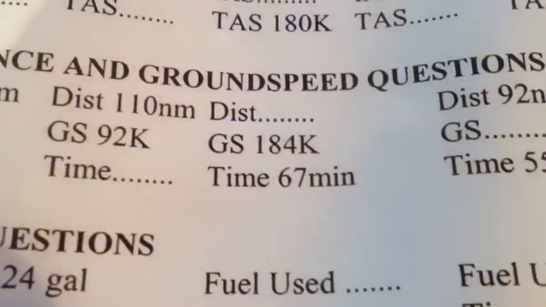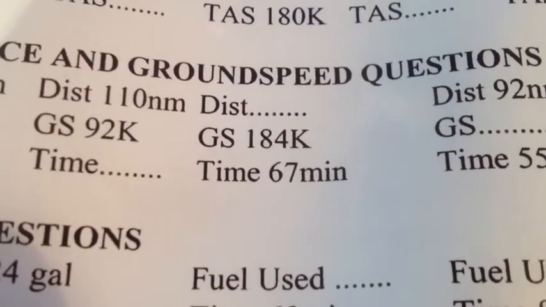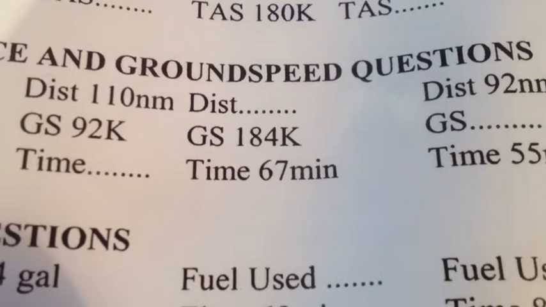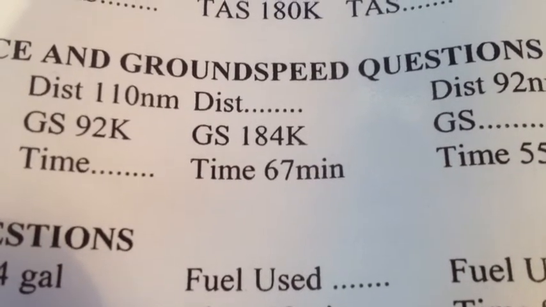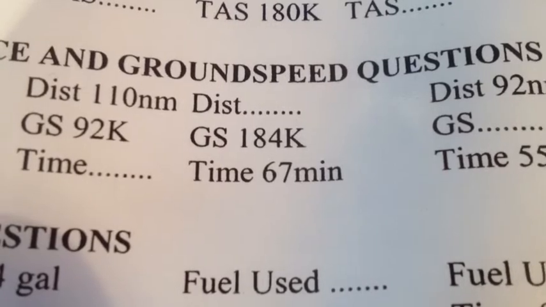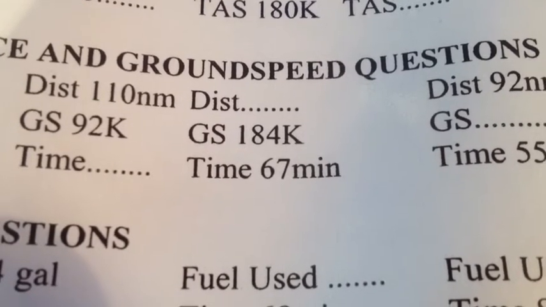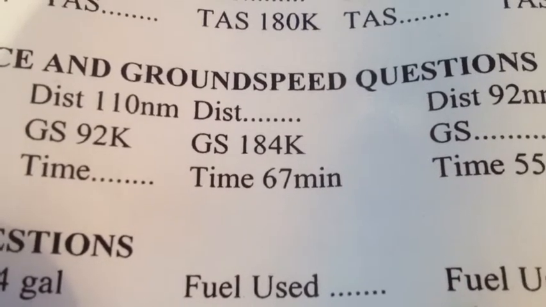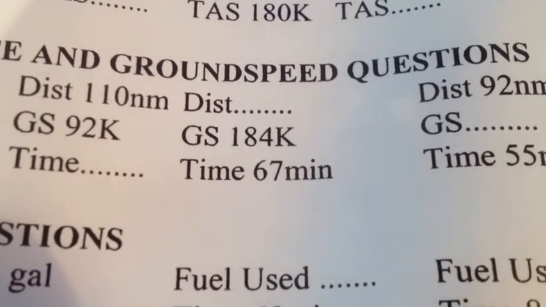Okay, taking a look at the third problem. In this case, we're given our ground speed of 184 knots, and we're given the time of 67 minutes, and how far in nautical miles have we flown. So taking a look at our speed of 184 nautical miles per hour, knowing that we're flying over an hour, the answer we're going to be expecting is going to be greater than 184 nautical miles.